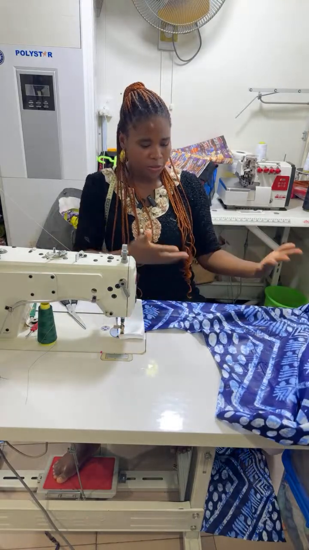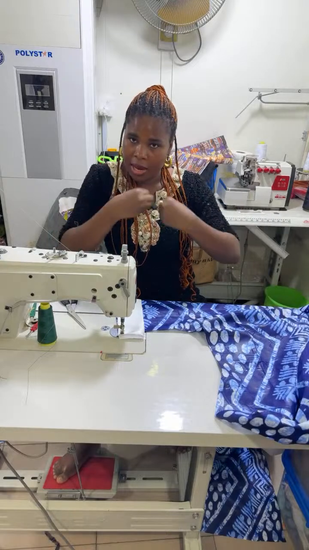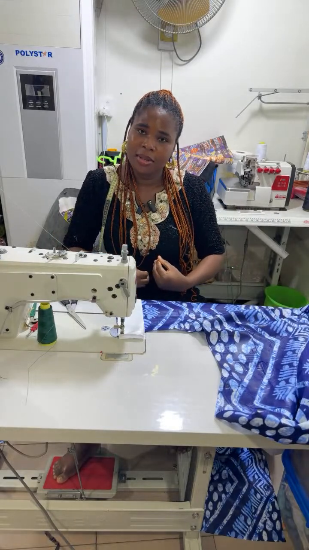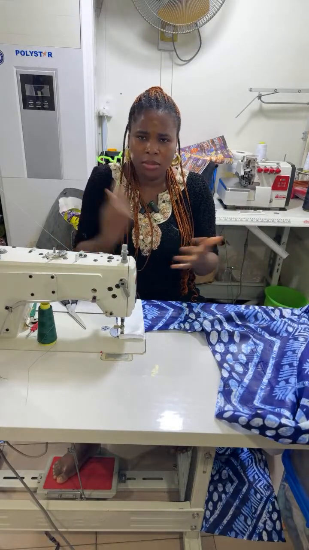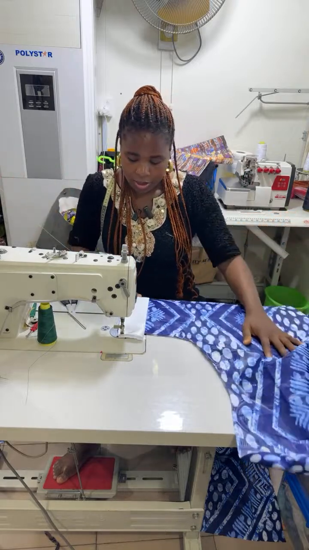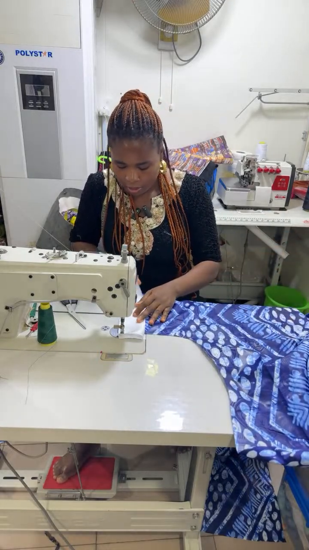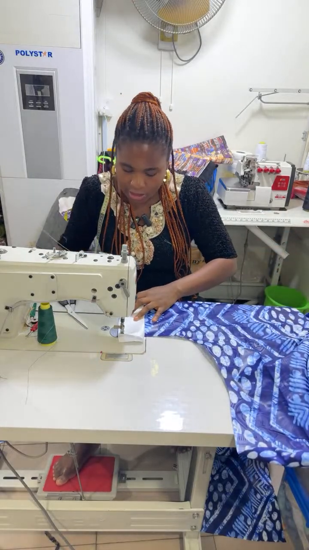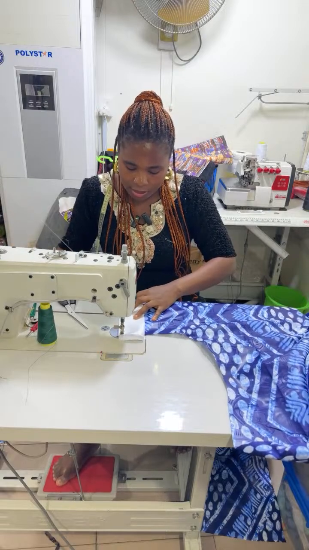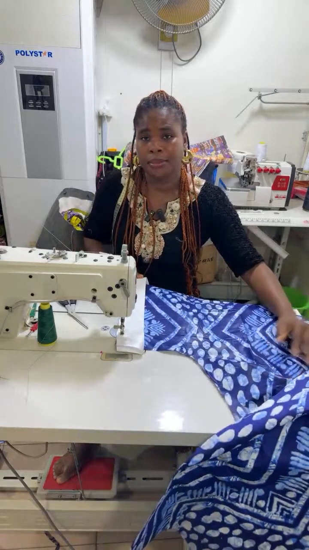If you use chiffon to do the style just like this, then this color will be Ankara. Then the inner can be anything, can be the Ankara if you want, or if you don't want, you use anything as the inner. Anything that matches, maybe a black inner.